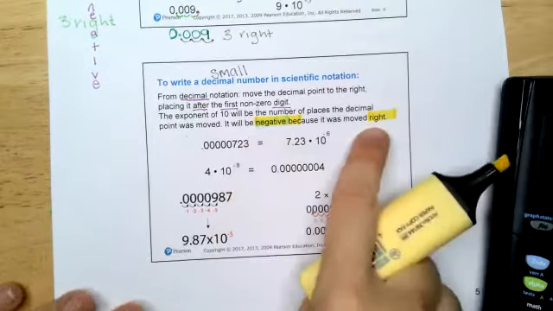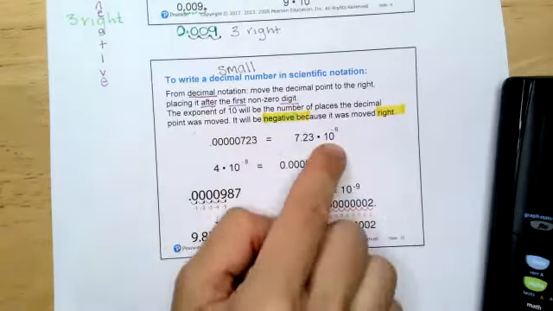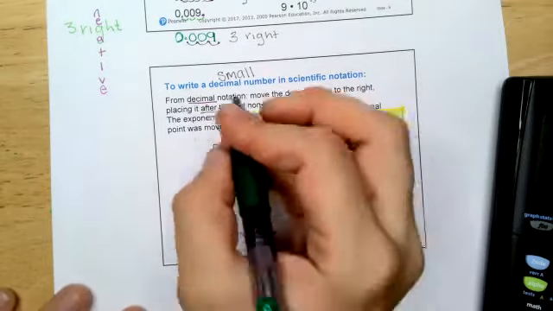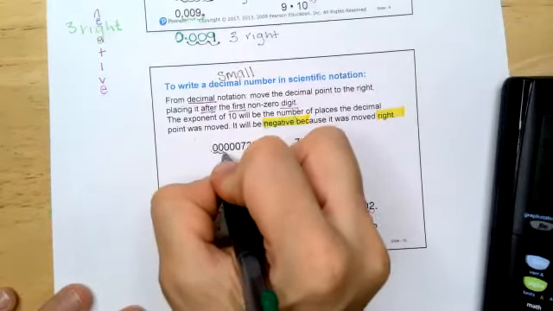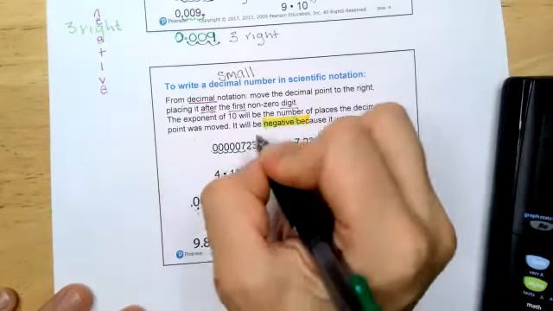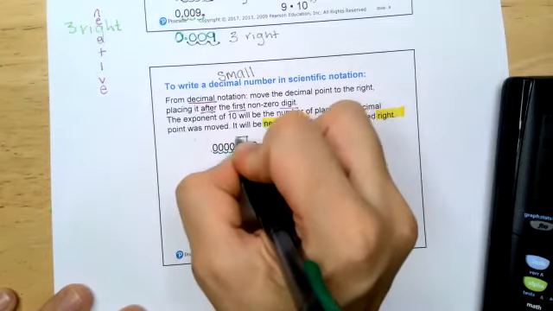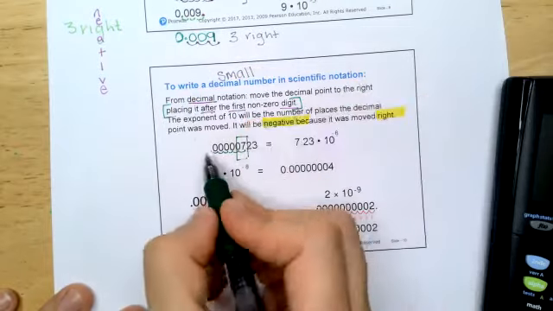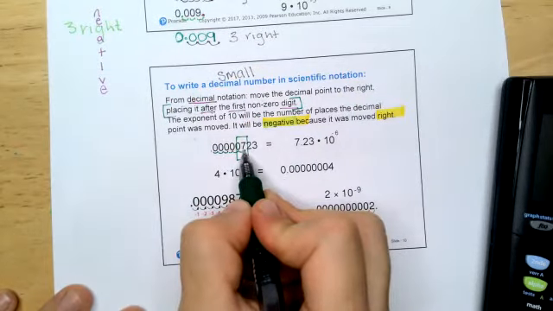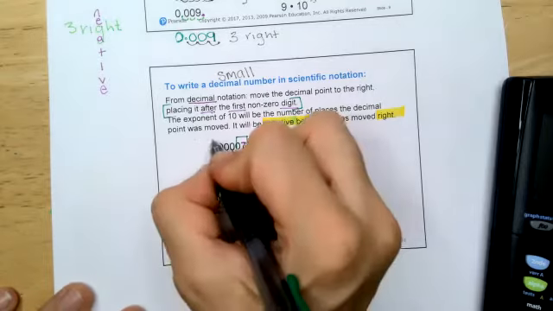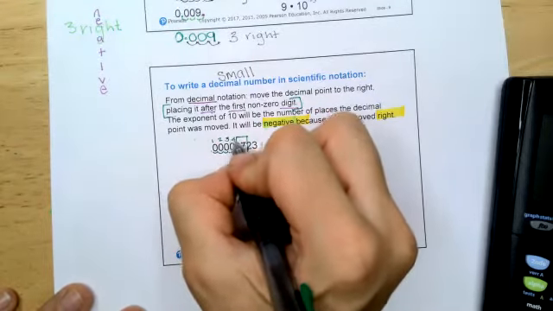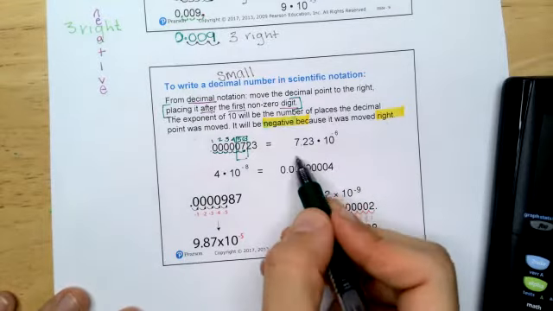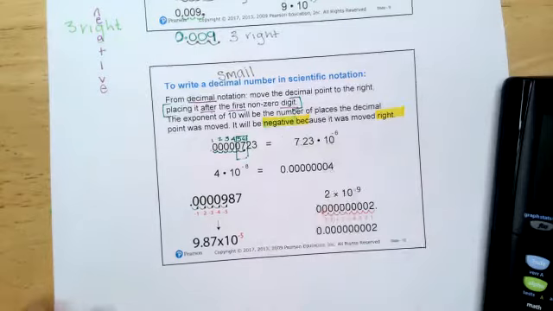Okay, so it's negative if you move it right. If you see a very small number and you're changing it to scientific notation, make your exponent negative. How many do we have to move this? 1, 2, 3, 4, 5, 6. Stop after your first non-zero digit. That's what this means, okay? All of these are zeros. Stop after your first non-zero digit. So how far did we move? 1, 2, 3, 4, 5, 6. Okay, we moved right, so we're making it negative. So it's 7.23 times 10 to the negative 6th power.